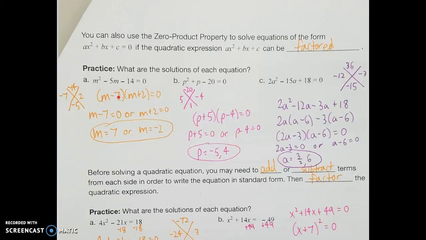The only new step here is that since it's equal to 0, I'm just solving both of those factors. So either m minus 7 is 0 or m plus 2 is 0. So if I solve both, I get the solution 7 and negative 2. Same thing on part B. First thing you want to do is factor it.